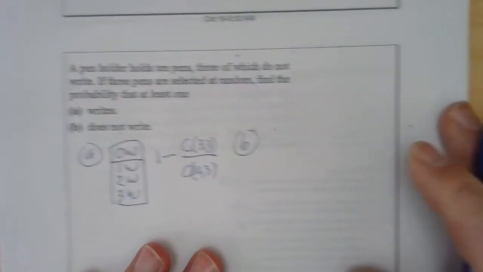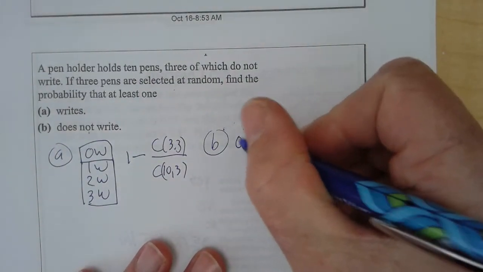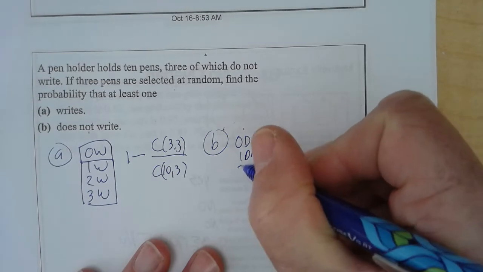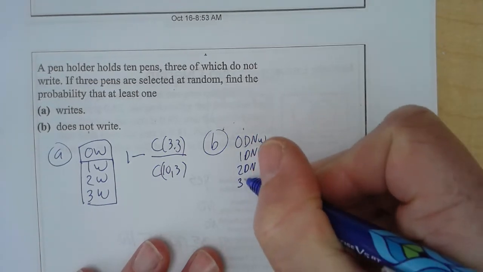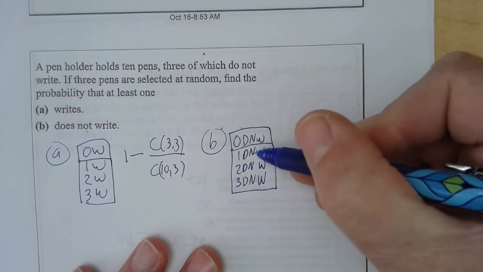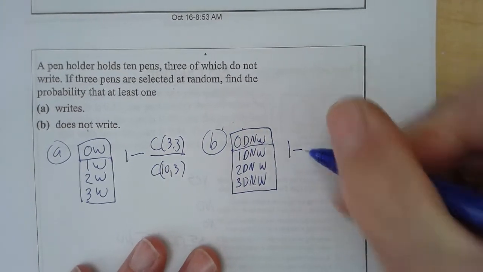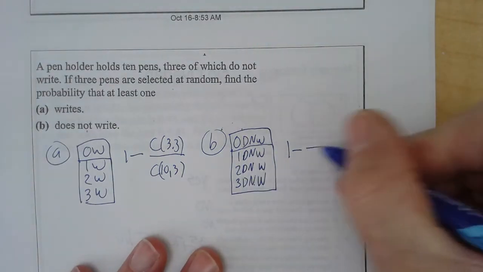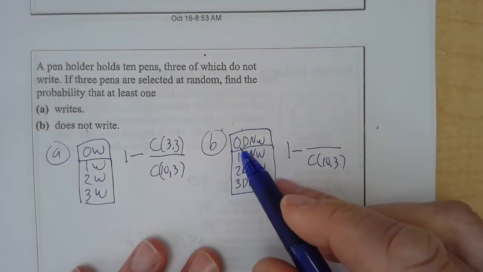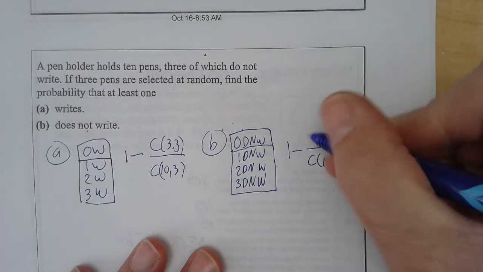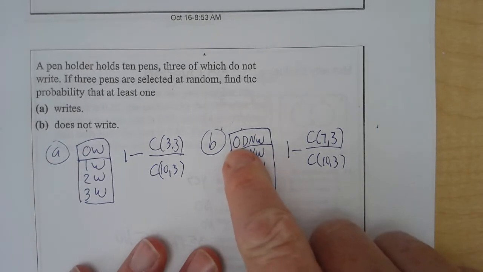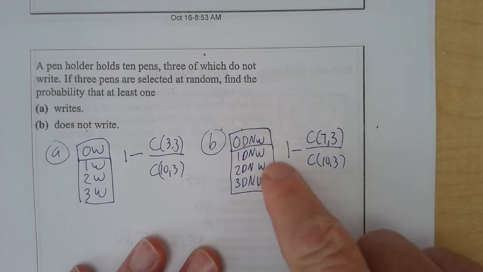For part B, you are doing the same idea, but it's 0 that do not write, 1 does not write, 2 do not write, and 3 do not write. It's a slightly different problem, same concept. So we can do 1, 2, and 3 and add those together, or we can do 1 minus the probability of none of them writing. So we still are selecting 3, so it's C(10,3), and we want none that do not write, which means they all have to write. There are 7 writers, and we are selecting 3 out of that.